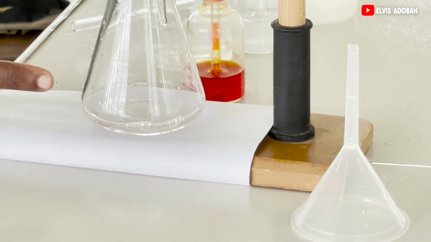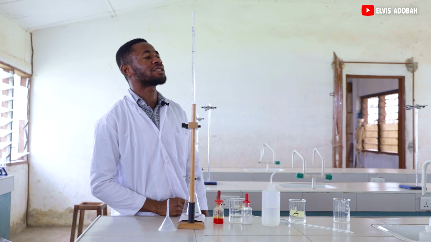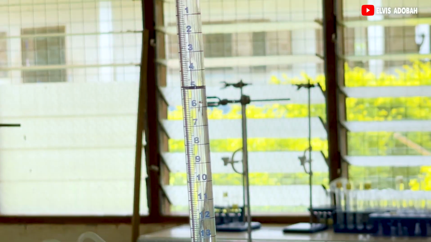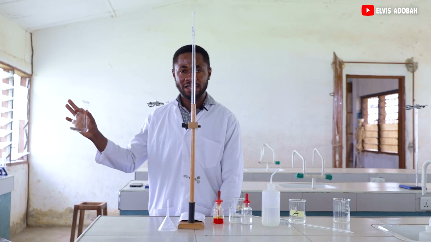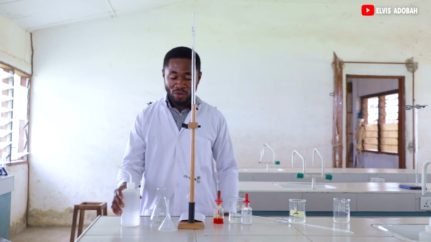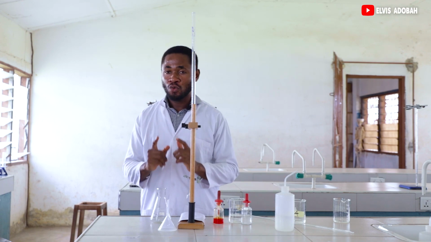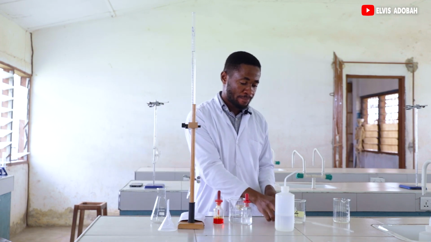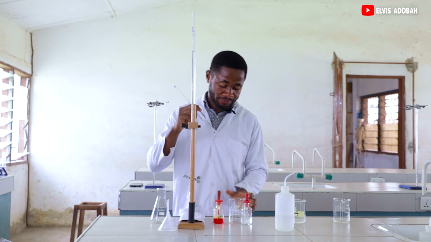Now, you can see a colorless solution. Then you come and read the volume. The volume is at 5.0 centimeters cube. That's it for the first titration. So what I'll do is I'll discard this solution. Then we are going to perform another titration again, but this time, we are going to use methyl orange as our indicator. Now don't forget to put down the value you had for the phenolphthalein indicator.